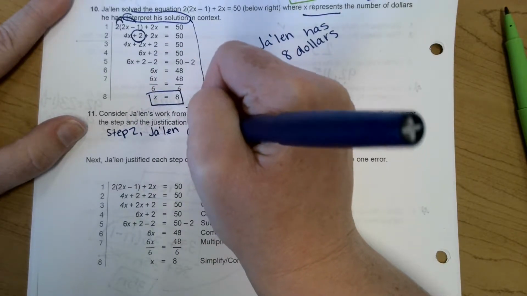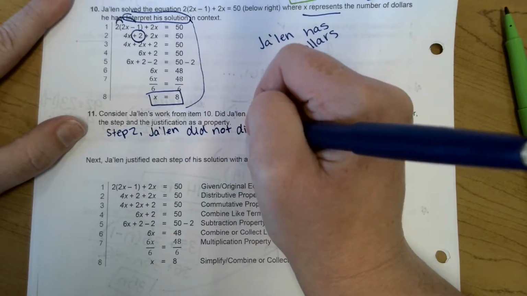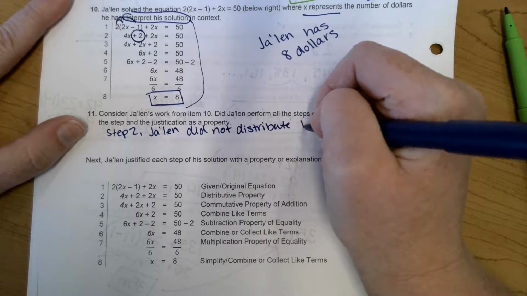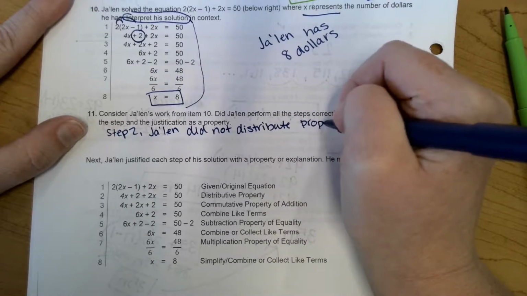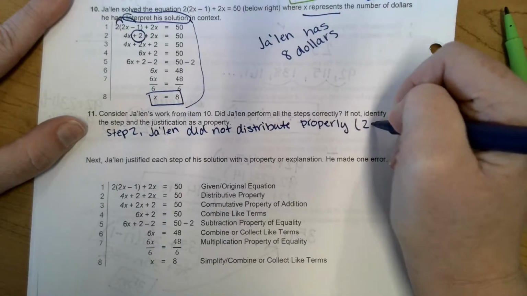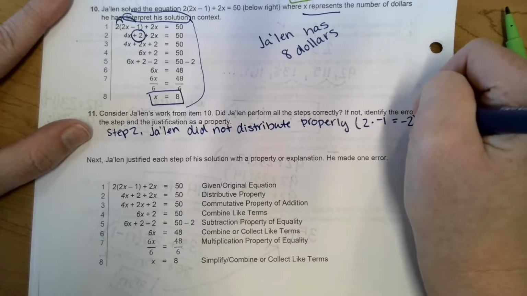Jalen did not distribute properly. 2 times -1 equals -2, not positive 2.